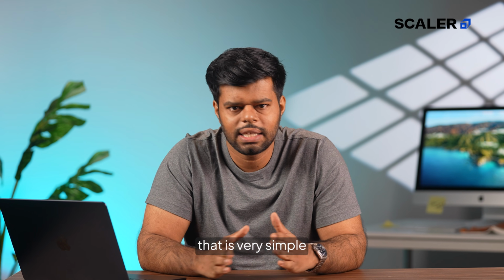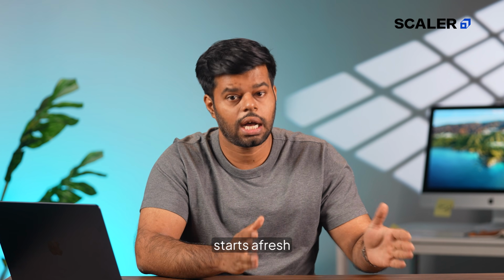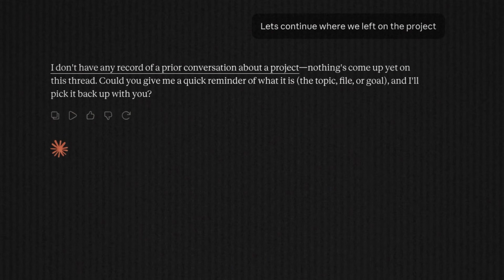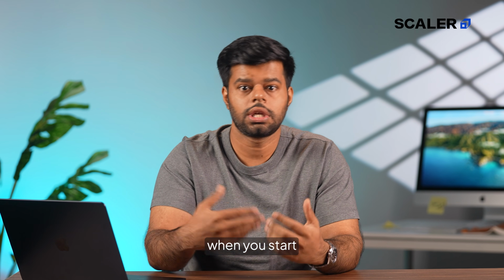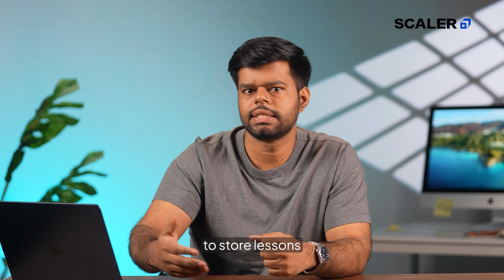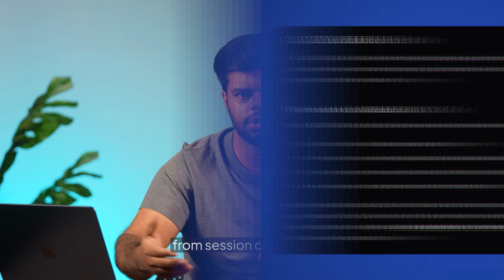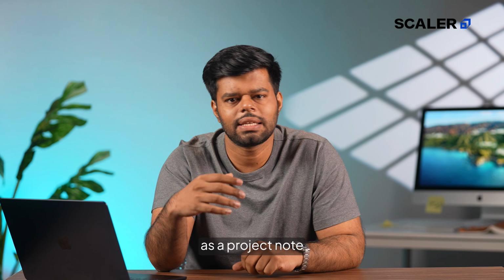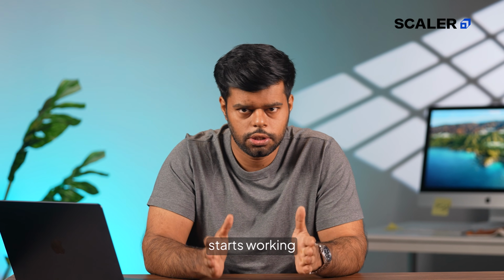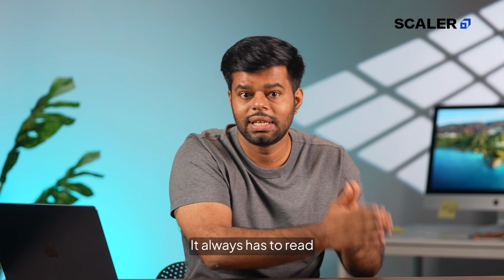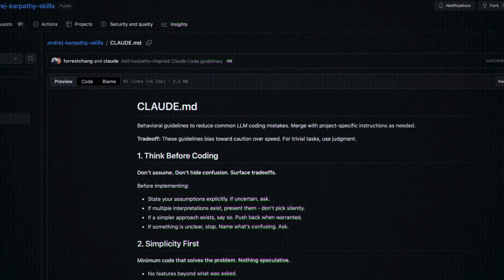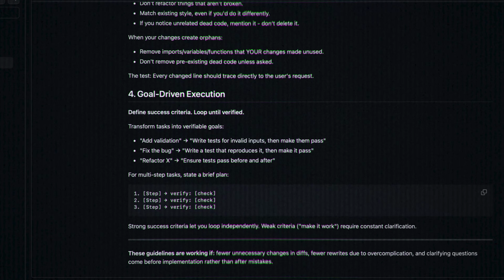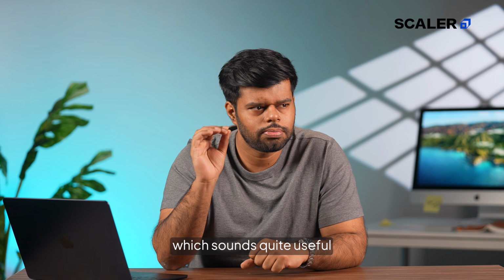Now the reason for that is very simple. Every session starts afresh. Claude doesn't automatically remember what happened in the previous conversation. So naturally, when you start looking for a place to store lessons that Claude can learn from session over session, that's where you need a file like the claude.md file. Think of it as a project note. Before Claude starts working, it always has to read that note. Now, you can use it to explain how your project works, what conventions your teams follow, and mistakes that you don't want it to repeat, which sounds quite useful.